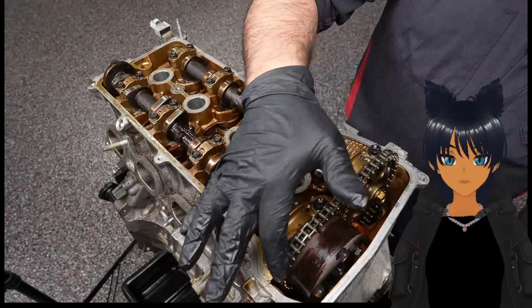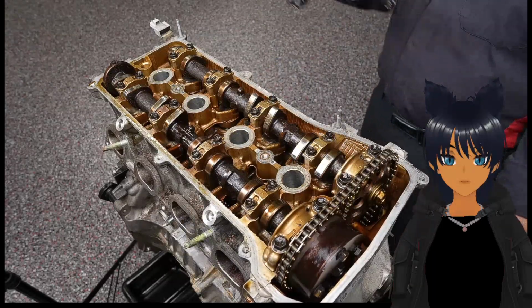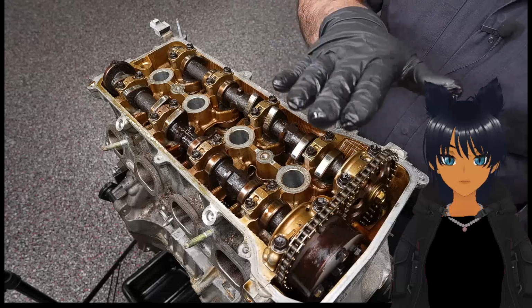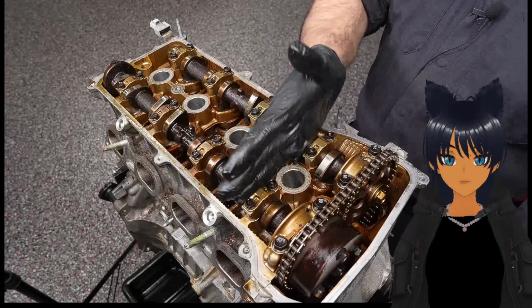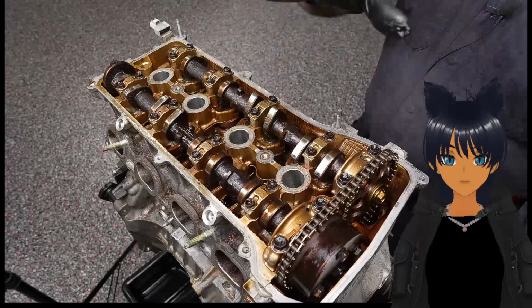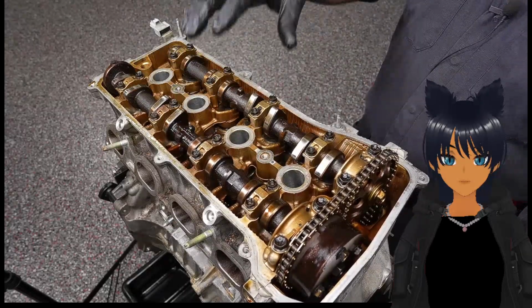See, this part right here, this is called a timing chain. You have two styles in engines. You have either a timing chain, a metal chain that synchronizes everything, so all these four cylinders would do what they're supposed to do at the correct time.